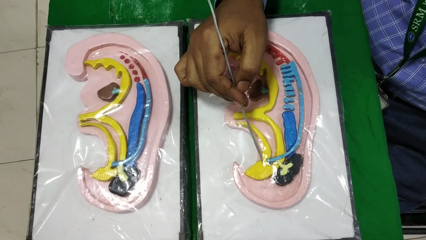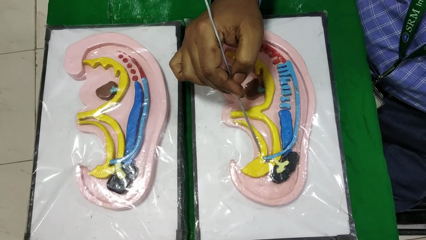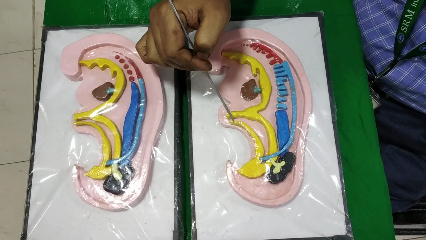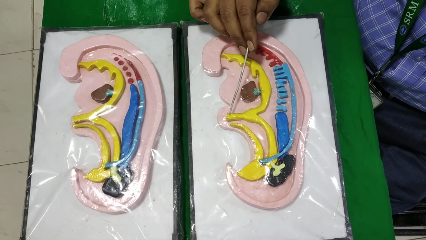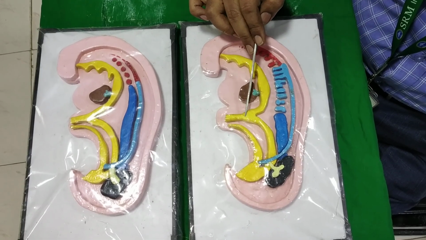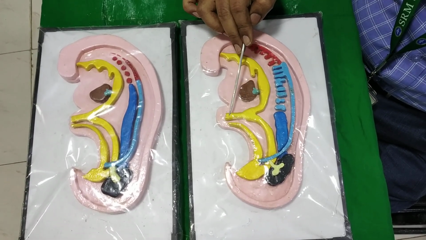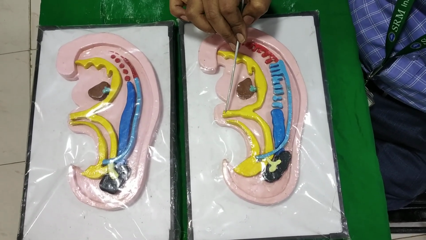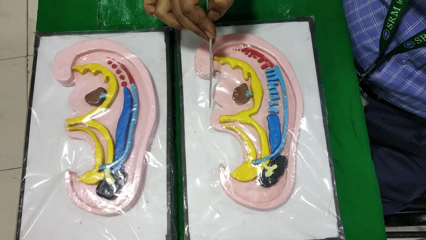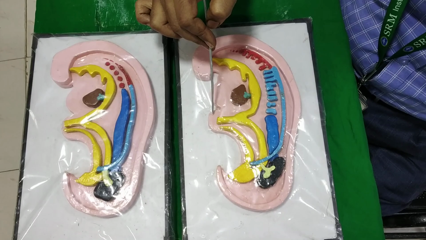From the hindgut we have one diverticulum, the allantoic diverticulum. The midgut is connected to the yolk sac through the vitelo-intestinal duct. This is the vitelo-intestinal duct, this is the allantoic diverticulum. Both are present in the connecting stalk.